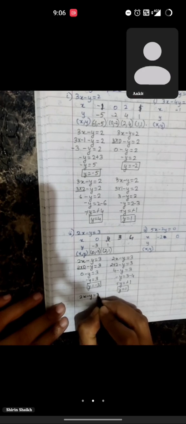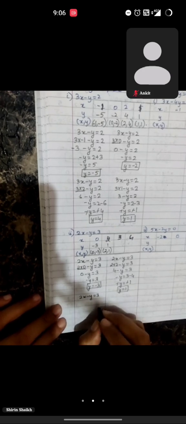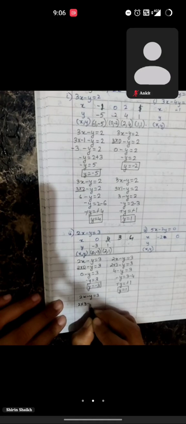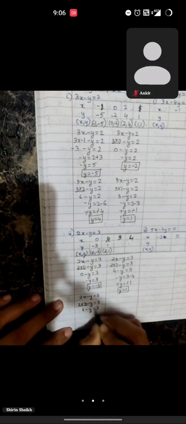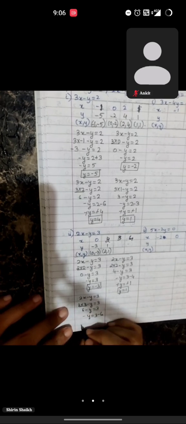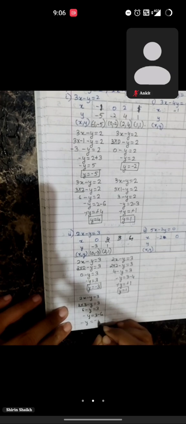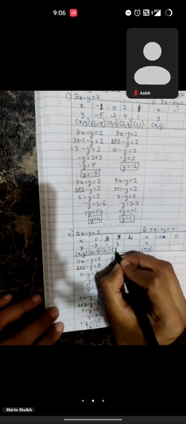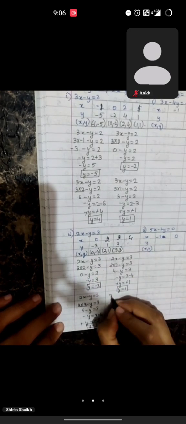2x minus y is equal to 3. Now x is 3: 2 times 3 is 6, minus y is equal to 3. The 6 comes to the other side as minus 6, so minus y is equal to minus 3. The minuses cancel, so y is 3. So when x is 3, y is also 3.